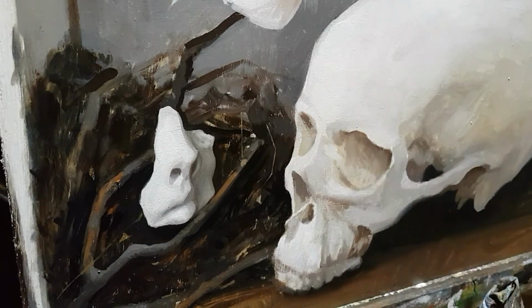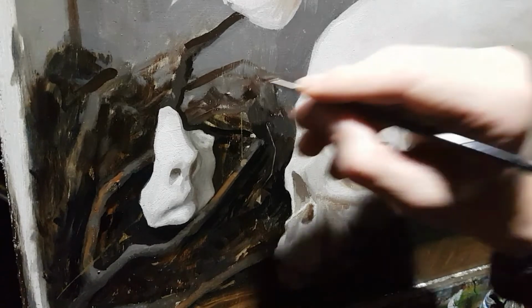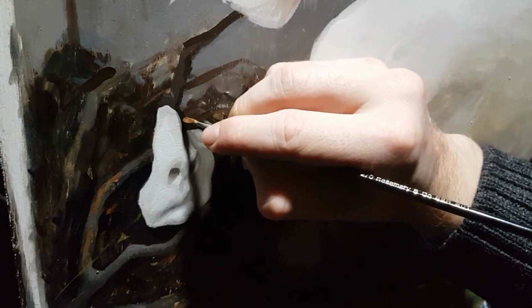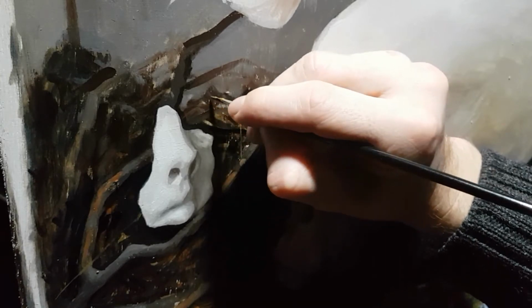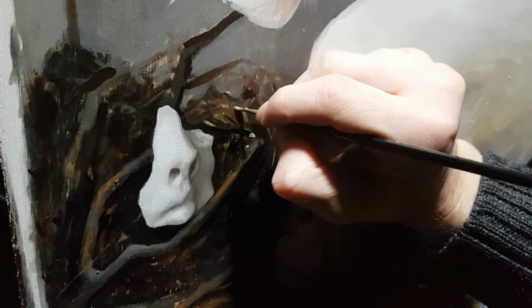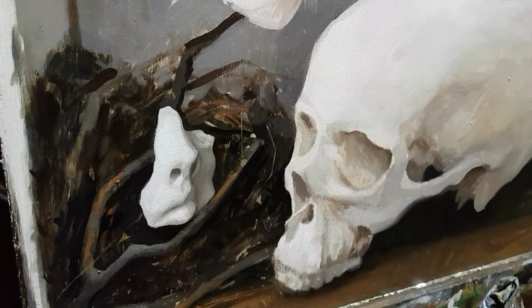So I can start to add them. They'll take quite a bit of layering because you don't want them to blend too much with each other, so it's something you would work over several days. Let it dry, work more over the top, work back into it.